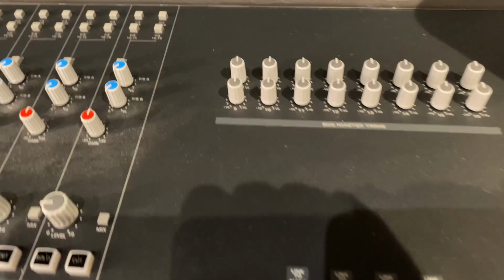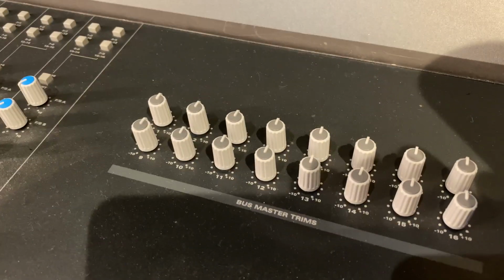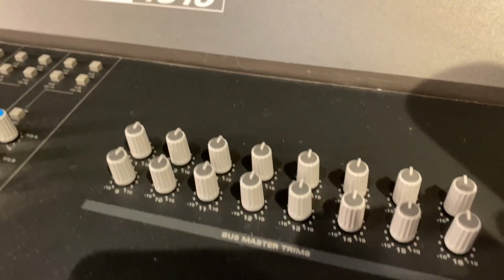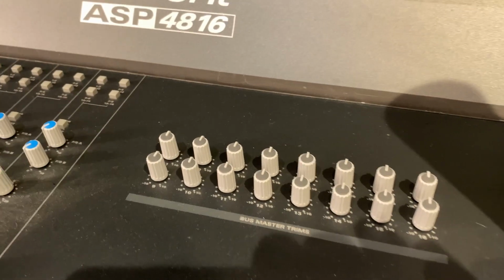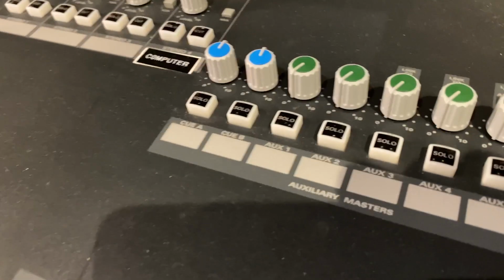Now these are the bus master trims, meaning that if we need a little bit more gain on the bus going to the recording device, we can increase it or not. Okay, next we have the auxiliary masters.